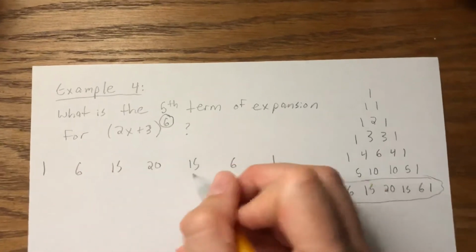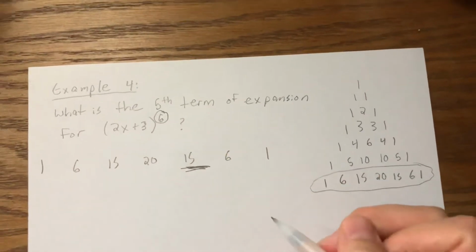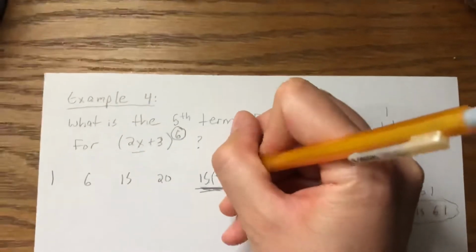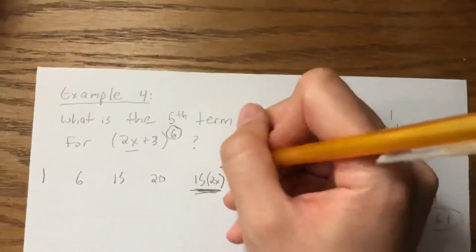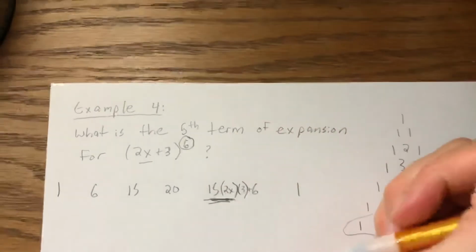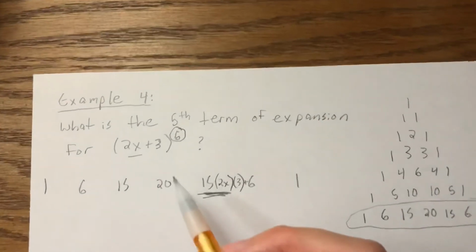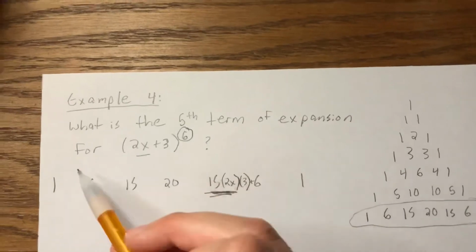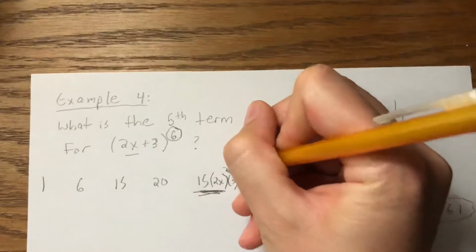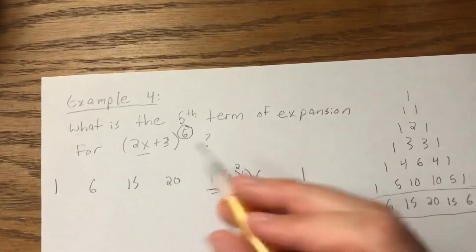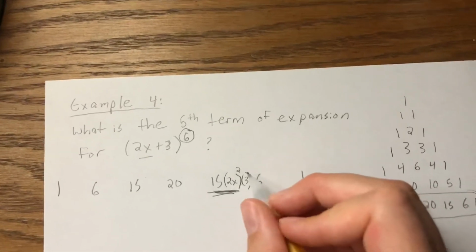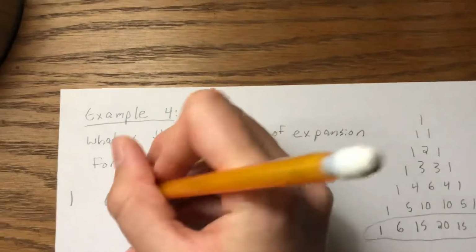1, 2, 3, 4, 5. I only care about this. So I don't have to do the rest of the work. I know that it's going to have a 2x. And I know it's going to have a 3. That 6 is getting in my way. Ignore the 6. And then I know with the exponents, I would start with the 6 over here and go 6, 5, 4, 3, 2. And I know I would start with a 6 over here on the 3, so it would be 6, 5, 4, and then 3, 2, 1, 0.